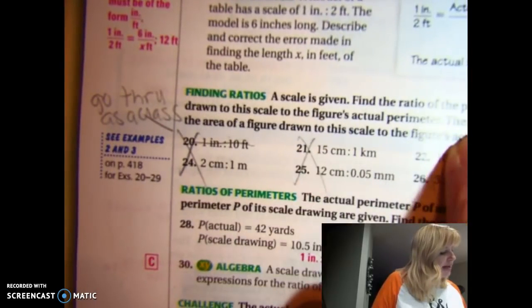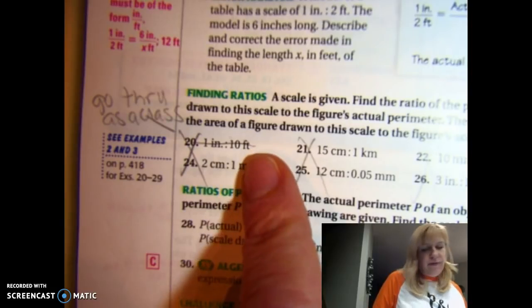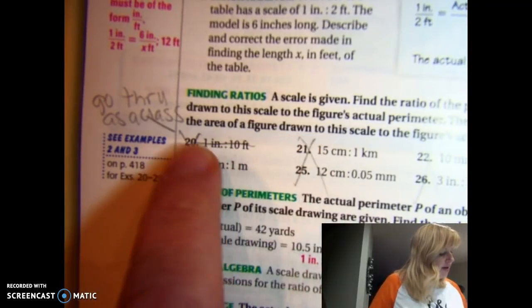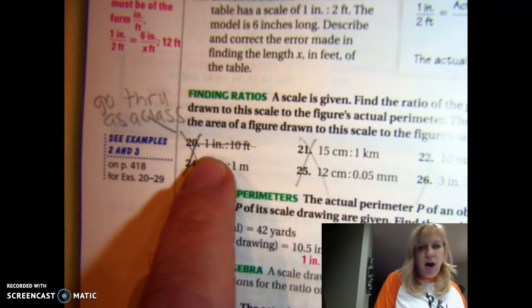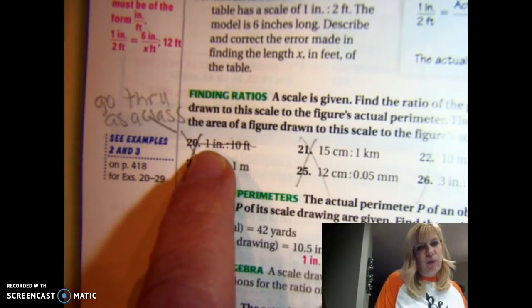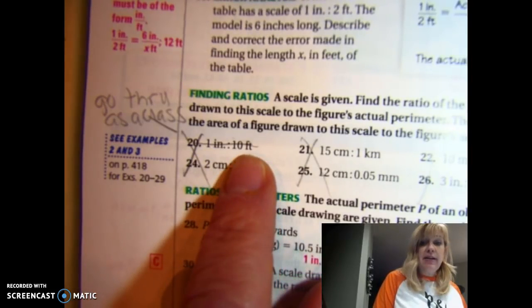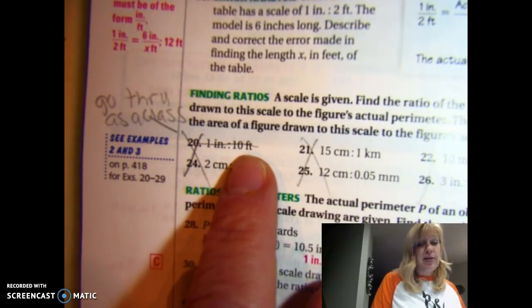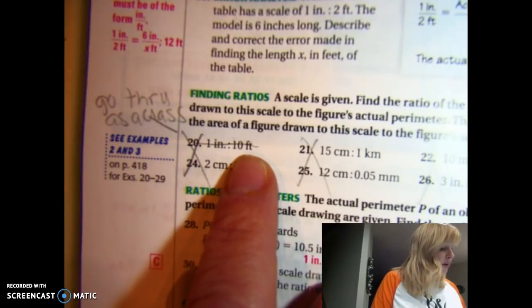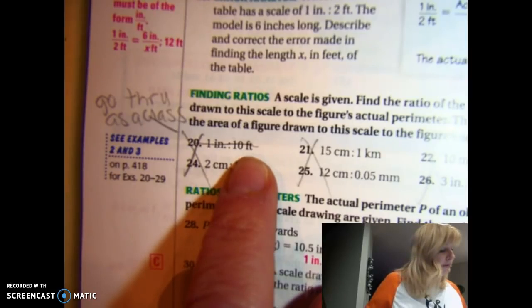But it also asks me a second thing. Find the ratio of the area of the scale to the figure drawn. All you need to do is say, okay, I need to do 1 times 1. Well, that's 1 inch squared. Well, what's 10 times 10? That's 100 feet squared. So your area ratio would be 1 inch squared is to 100 feet squared.